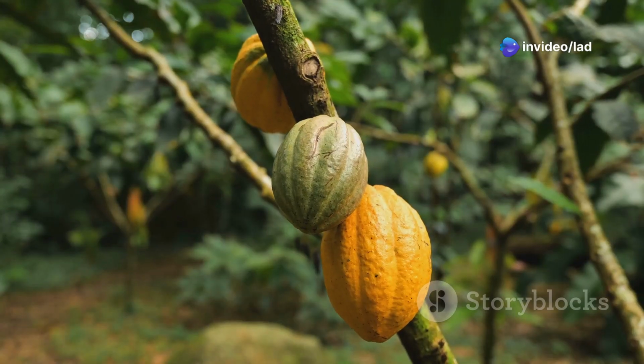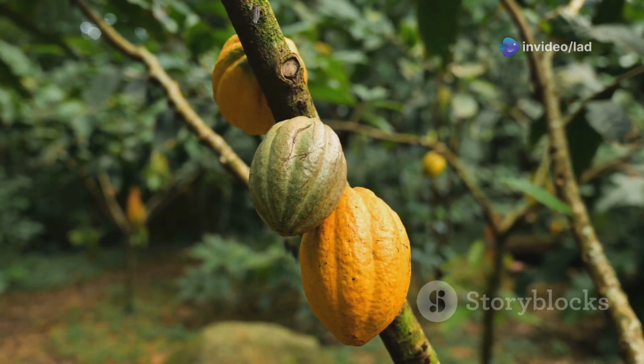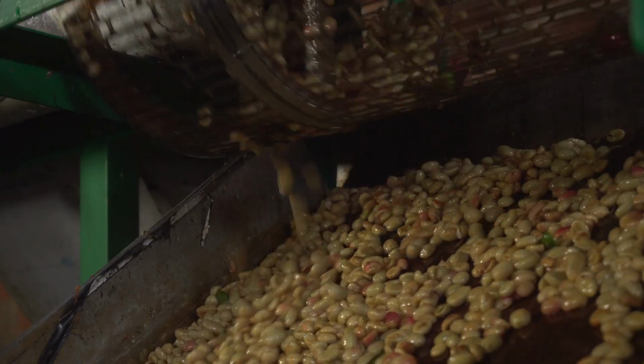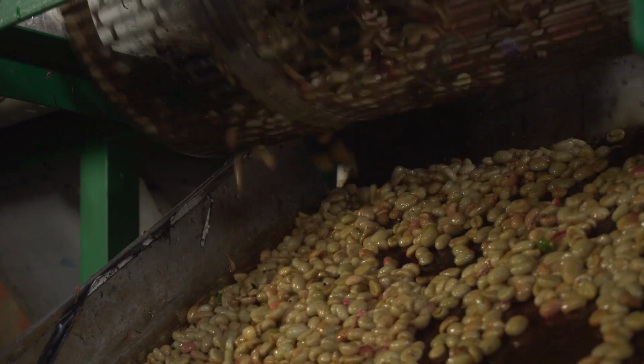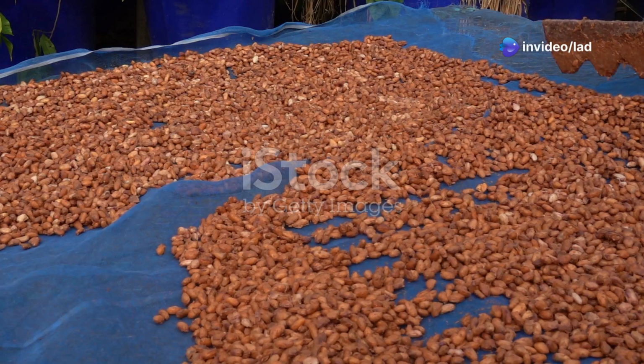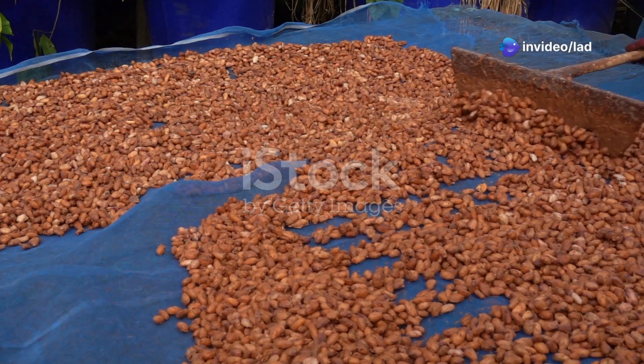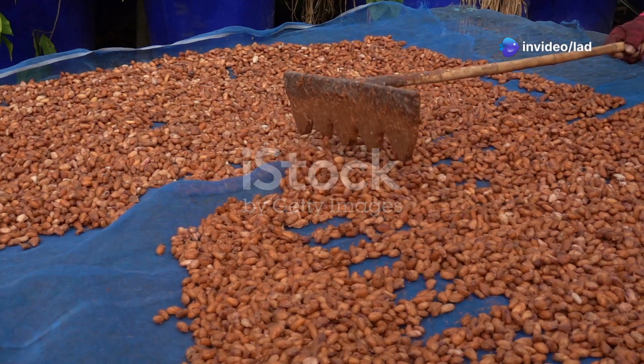It can happen during harvesting if different varieties of cocoa pods are collected together. During fermentation, mixing different qualities of beans can lead to uneven flavor development. Even during drying, storing, and transporting, improper handling and unclean equipment can introduce contaminants.